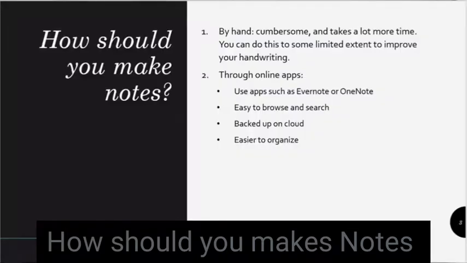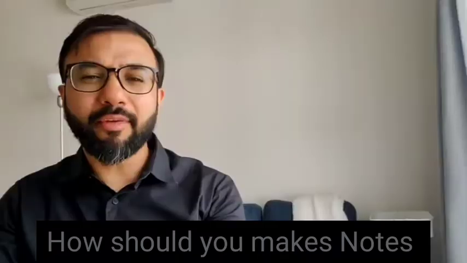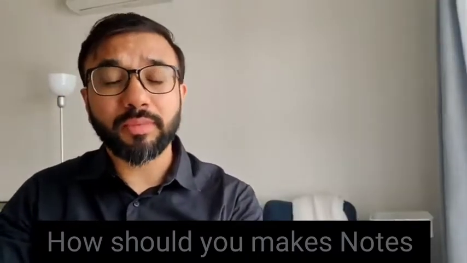See, the important thing to realize is that note making is not something that should have a rigid structure. Whether you want to make notes by hand, write them out, or do it only online, it really depends on what you prefer, even an app.